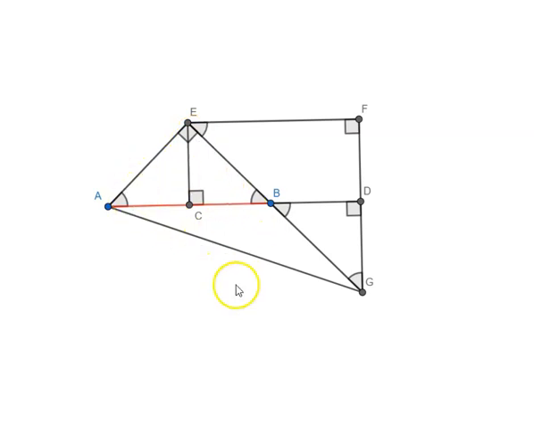So we can apply proposition 47. But AE square is equal to 2 times AC square. EG square is 2 times CD square. So AG square is equal to 2 times the sum of AC square and CD square.